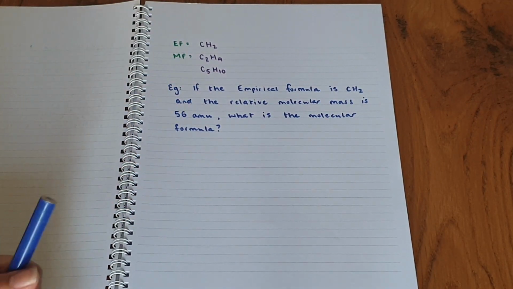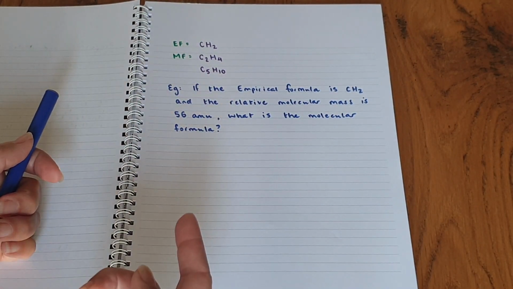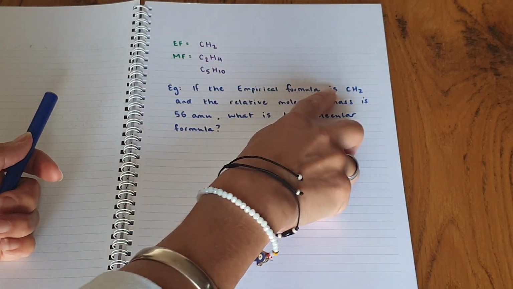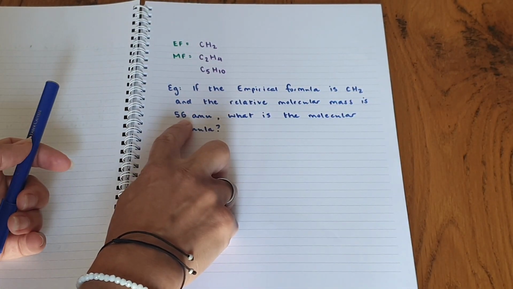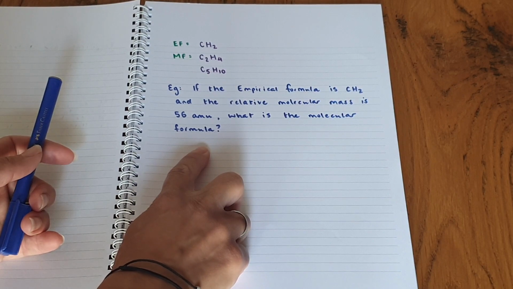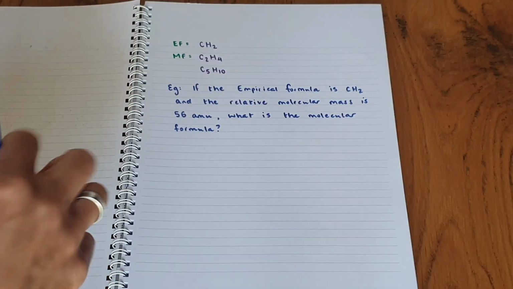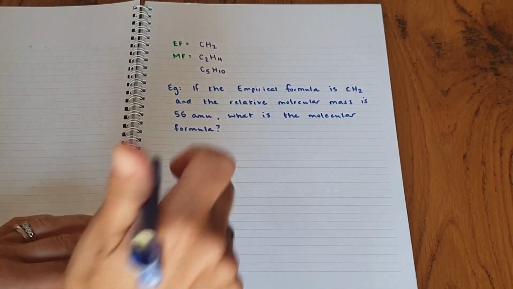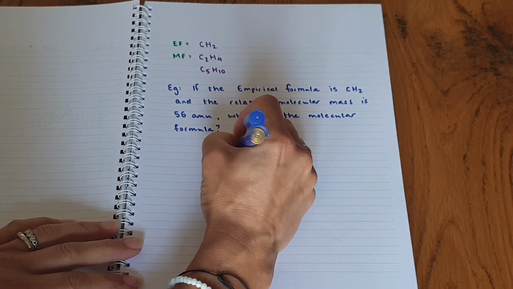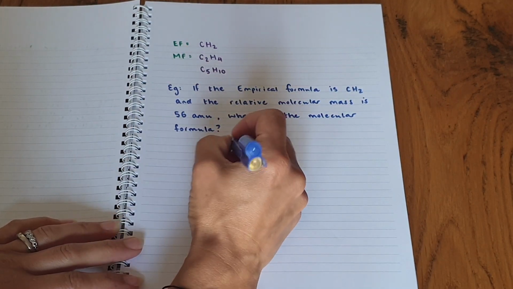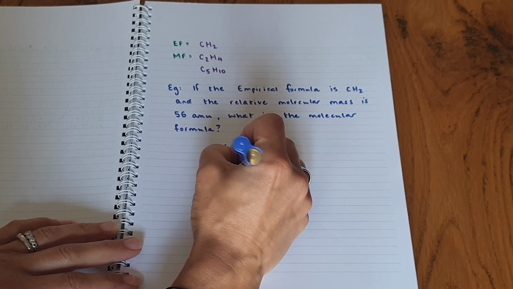So in this example, we can see that when we're given one more piece of information, we can actually work out the molecular formula. So if the empirical formula is CH2, as it is in this example, and the relative molecular mass is 56, what is the molecular formula? So we're trying to work out what's the molecular formula based on what it weighs, or what its relative molecular mass is. So the way that we would go about that is we take what we know the molecular formula has as a mass, and we divide it by what the mass of the empirical formula is.